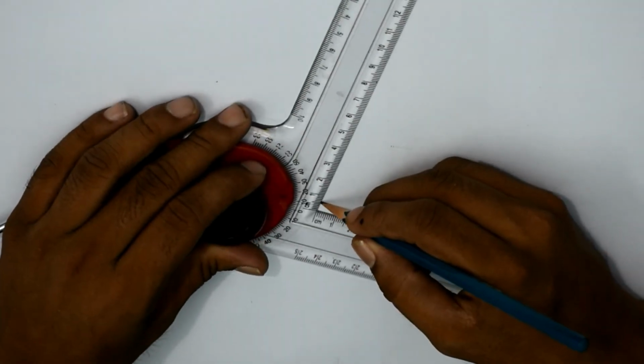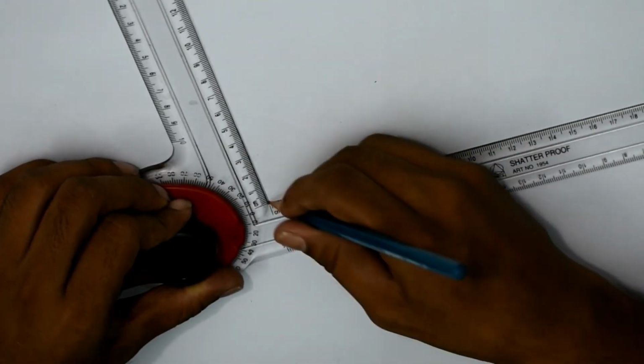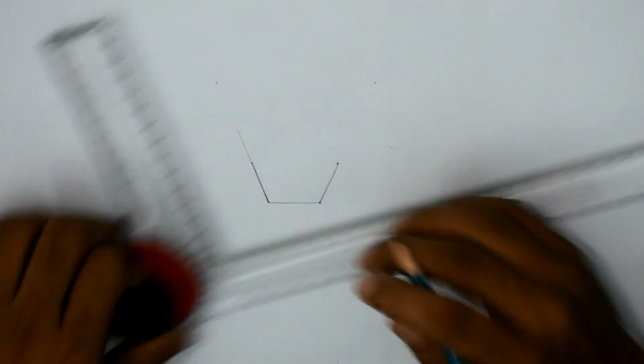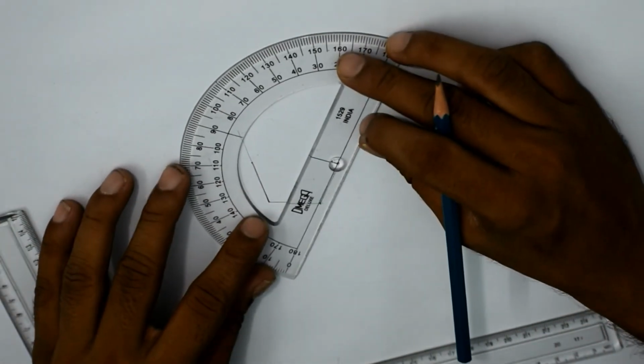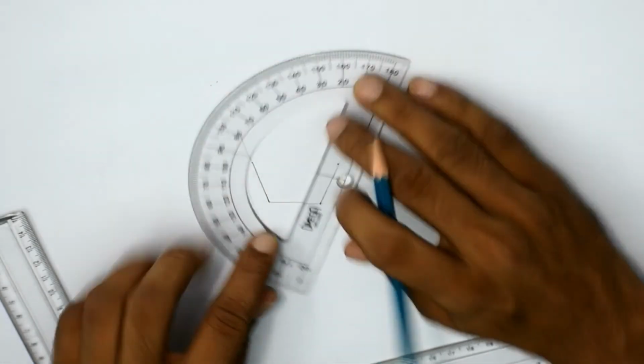Now this is 25. This is also 25. Again keeping the protractor at 72 degree.